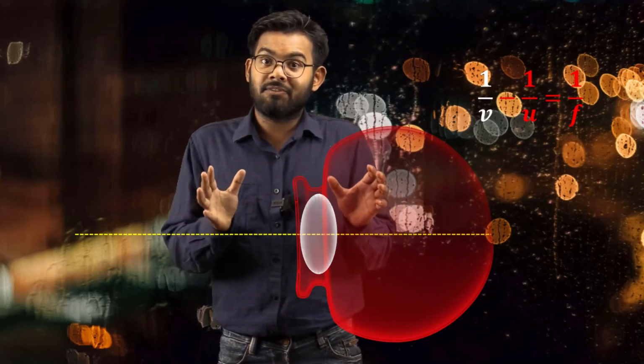So this phenomenon is called power of accommodation for a lens. Power of accommodation is the change in the focal length of a lens for different object distances, so that the image formation takes place always on the retina.